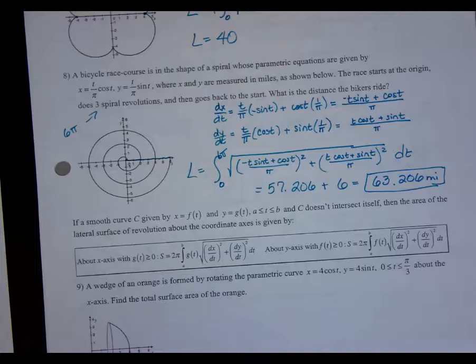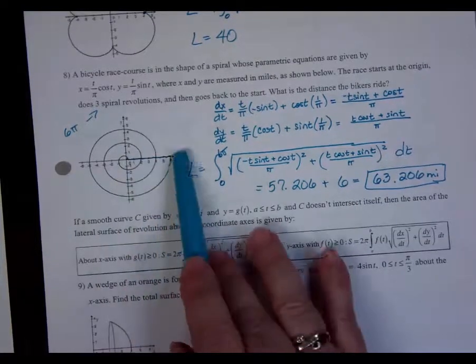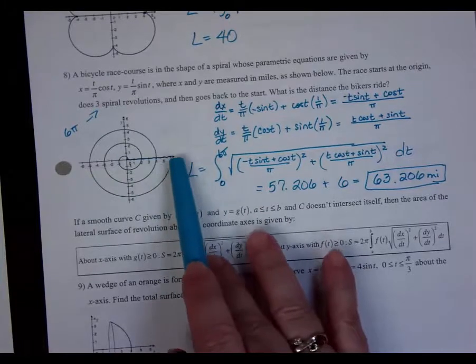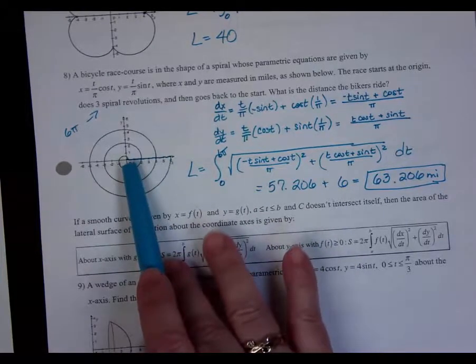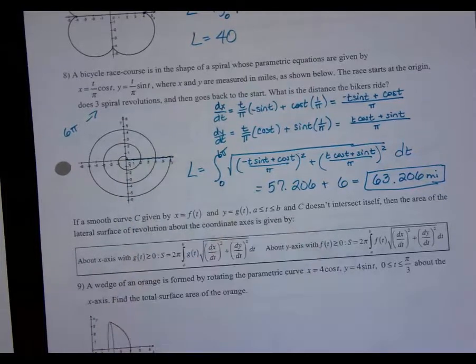But I was wondering what that 6 represents? Okay, it tells us that the race starts at the origin, makes 3 spirals, which ends here, and it's not the fact that it ends at 6, it's the fact that it takes 6 units to get back to 0, because then it says it goes back to start. This is the 6 right here, how long that is. Okay, the distance between where it lands and the beginning, you have to go back to the starting line. Are we good?